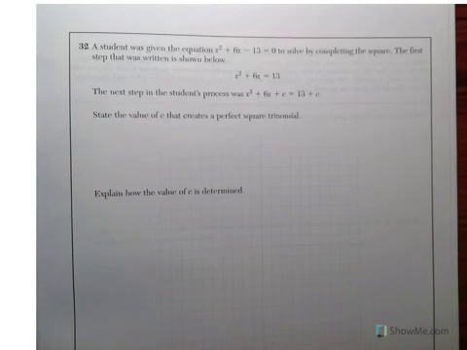A student was given the equation x squared plus 6x minus 13 equals 0 to solve by completing the square. The first step is shown below. So what they did first was they isolated their x values. So the next step in the student's process was x squared plus 6x plus c equals 13 plus c. State the value of c that creates a perfect square trinomial. Well, remember, you're adding your b over 2 squared term to both sides of the equation. That's why it's called completing the square, because you're completing it by adding the square term.